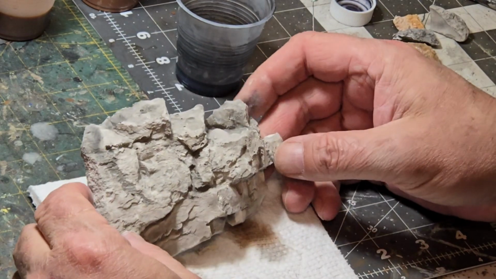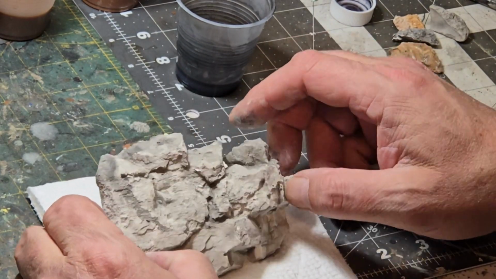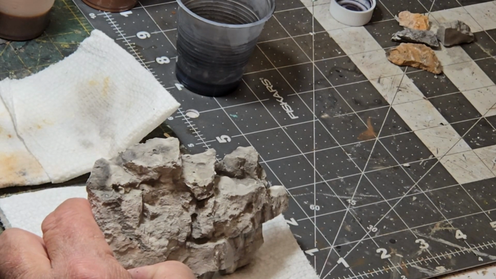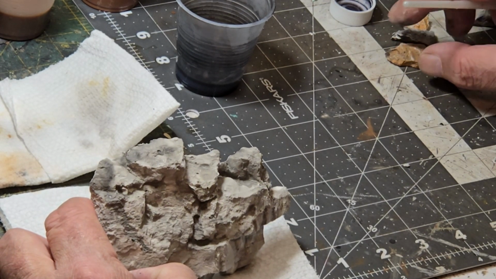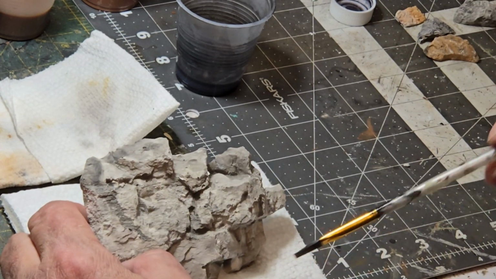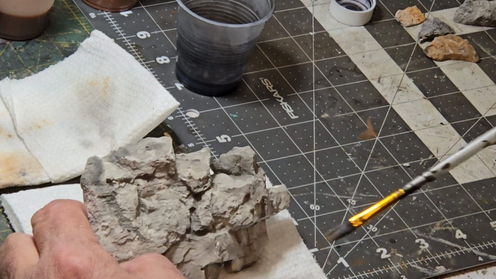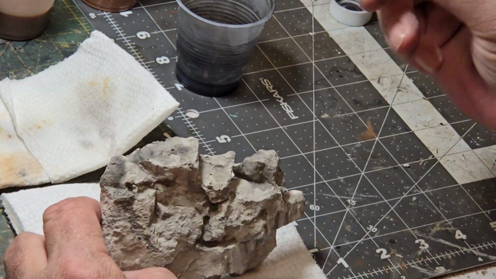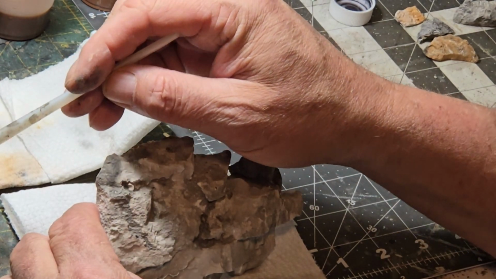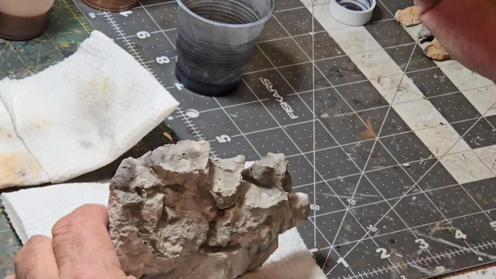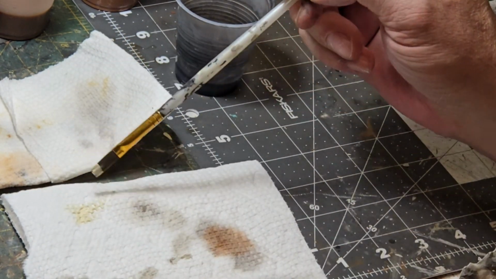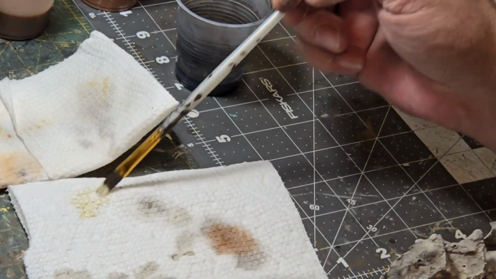Now the next thing we're going to do is add some little highlights to it. And for this we're going to use the old dry brushing technique. Same technique I use on buildings and so forth. I'm going to take kind of a flat brush. And let's start with this desert sand. Dip some on the brush, like that. And I'm going to wipe off most of it, leaving just traces on the bristles.